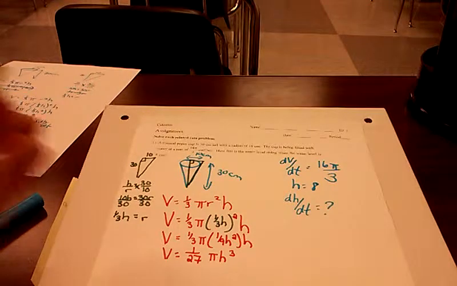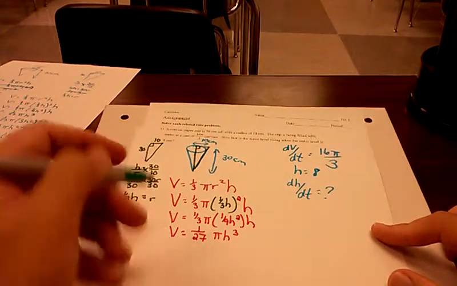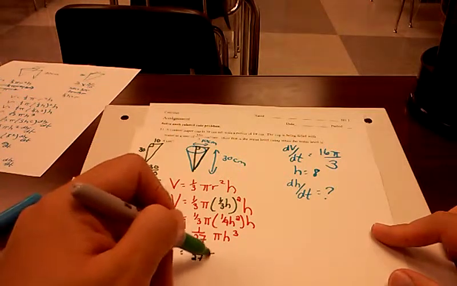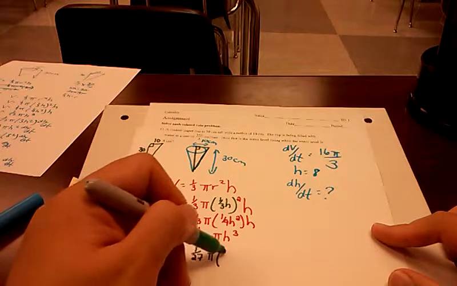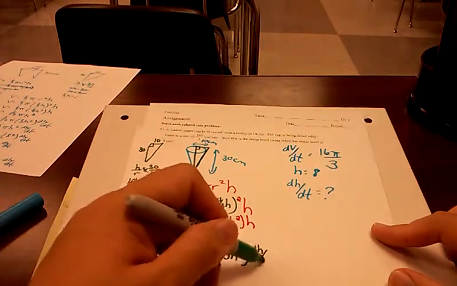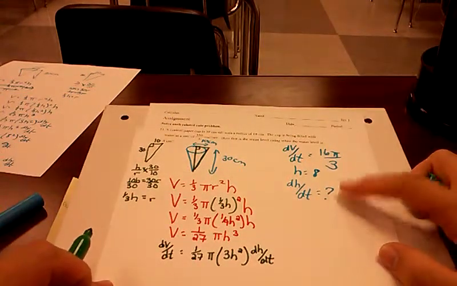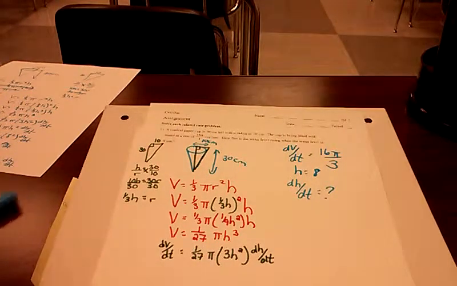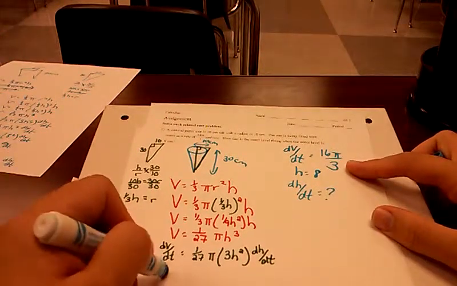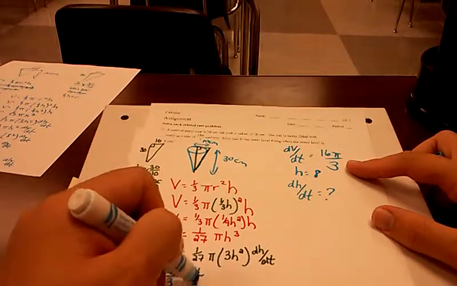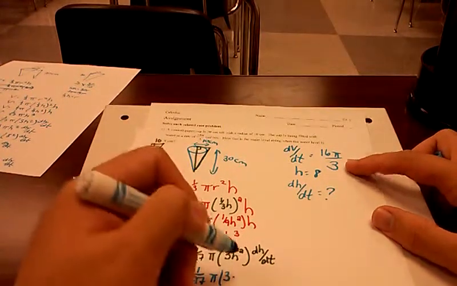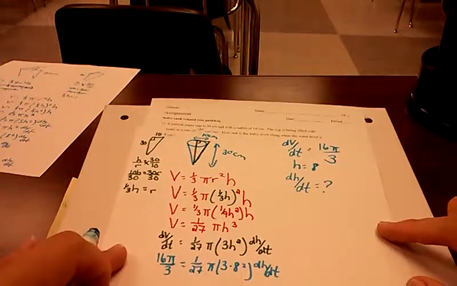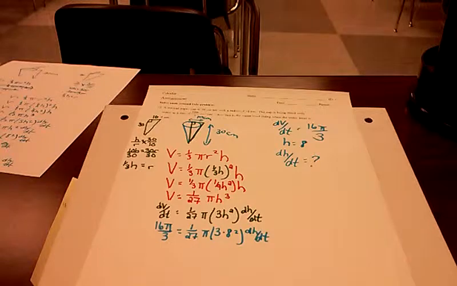All right, so now we can take the derivative implicitly, right? Do the implicit derivative of this function. So the derivative with respect to time of V would be dV over dt. This is a coefficient, so I'm just going to have 1/27 pi, bring that out front, and the derivative of h cubed would be 3h squared dh dt. Now remember, the problem wants you to find what dh dt is, but it gives you dV dt and it gives you the height. So let's just go ahead and substitute those values in. So dV dt is going to be 16 pi over 3 equals 1/27 pi times 3 times 8 squared times dh dt.